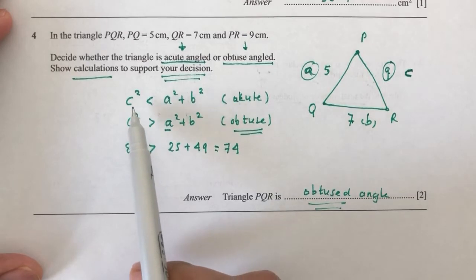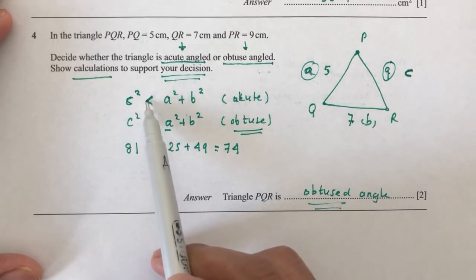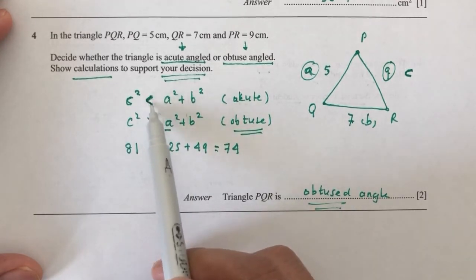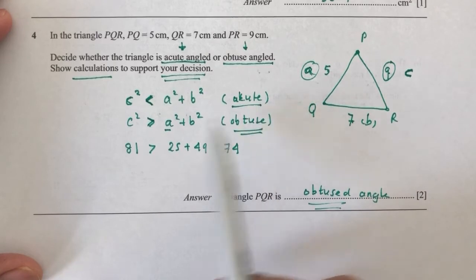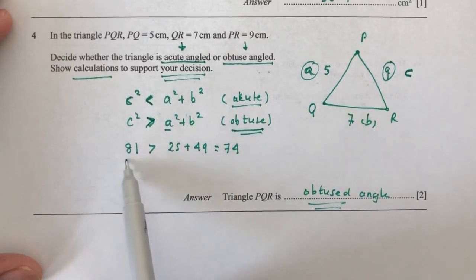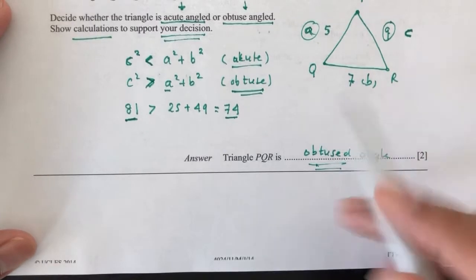And we have to test if C square, which is the largest side of the triangle, is less than this, or is it bigger than this? If it is less than this, it will be acute. If it is bigger than this, it will be obtuse. I found out that C square is bigger than this, so it is an obtuse angle, which means the triangle will look like this.